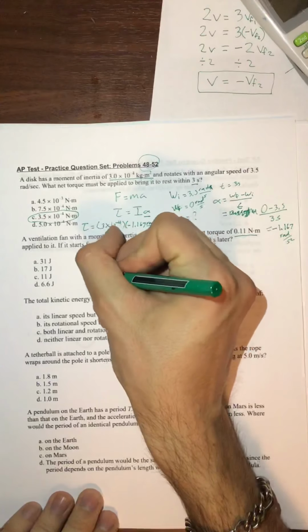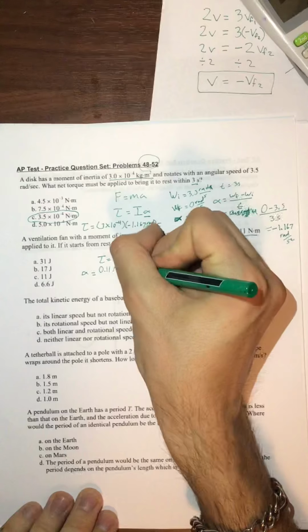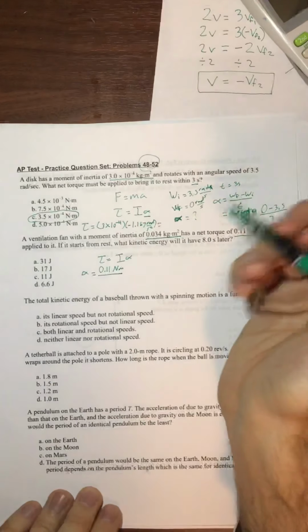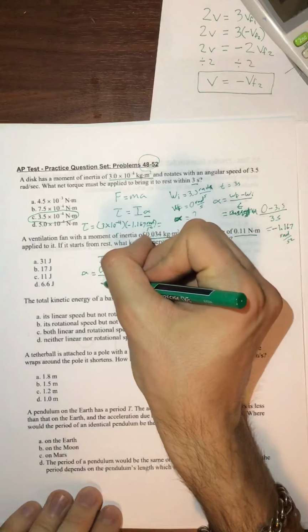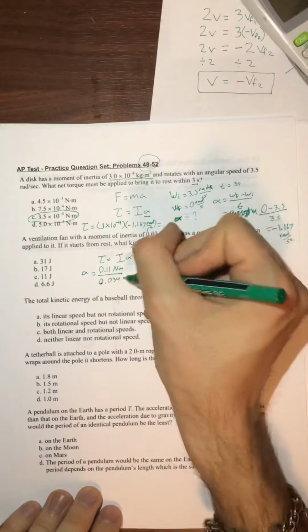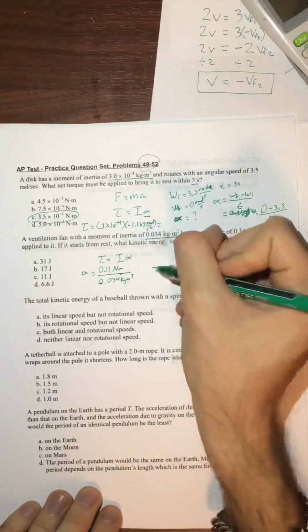So we're going to take the torque they gave us, which was 0.11 Newton meters, not the same thing as joules, just similar units, divide it by the I, which was 0.034 kilogram meters squared.